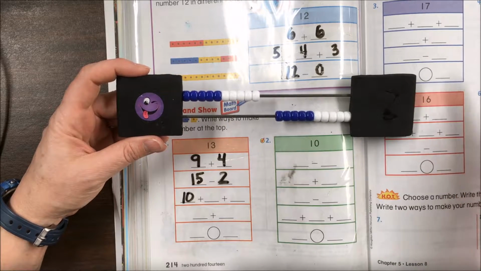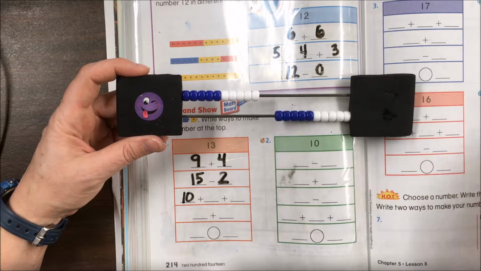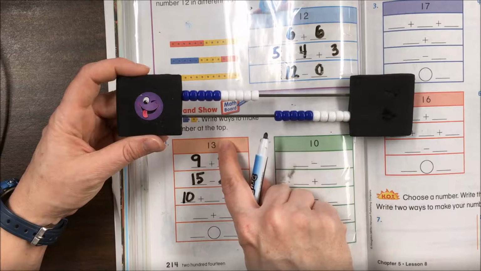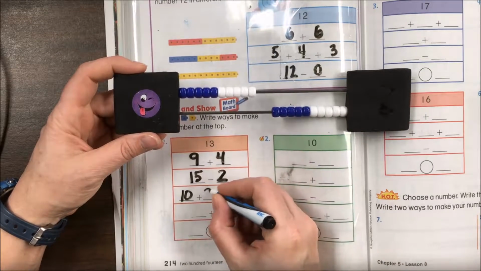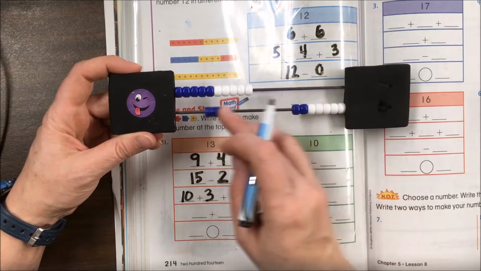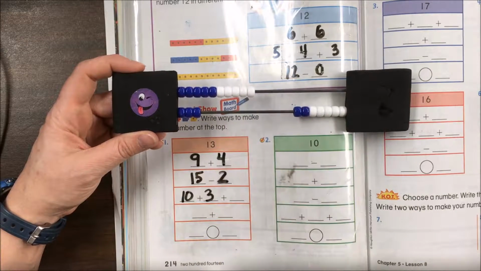10 and 4. No, not 10 and 4. 10 and 10. But we only want to get to 13. If we add 10 and 10, we'll have 20. 10 and 3. Okay, if we went to 10 and 3, how many more could we add and still have 13?